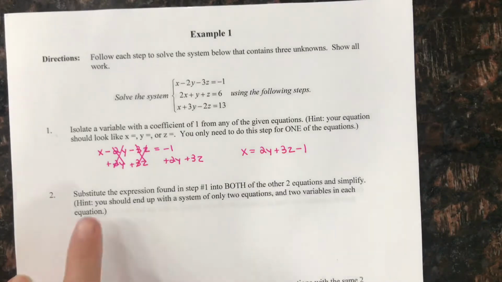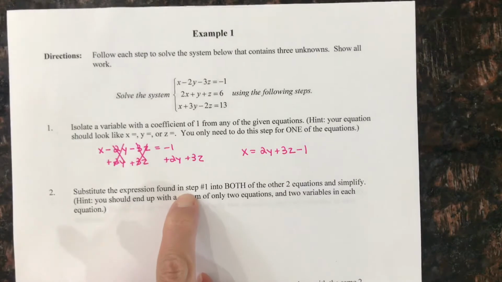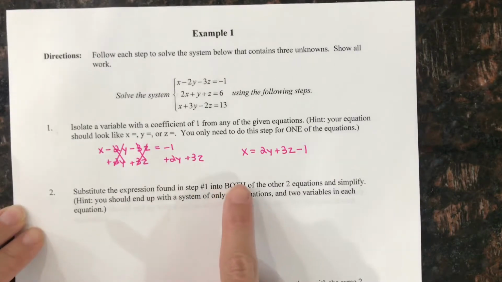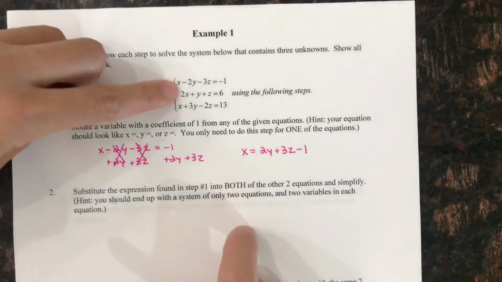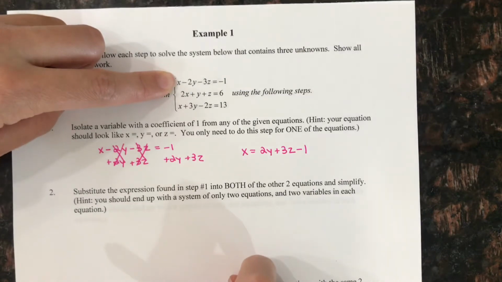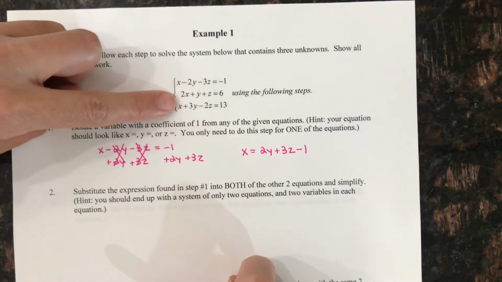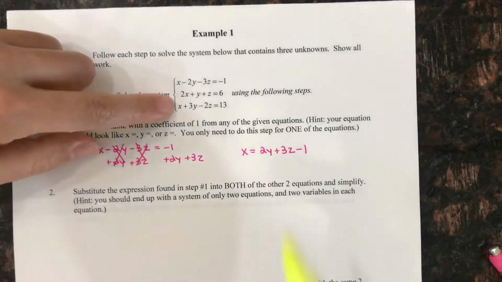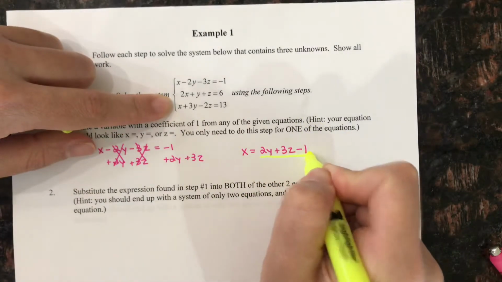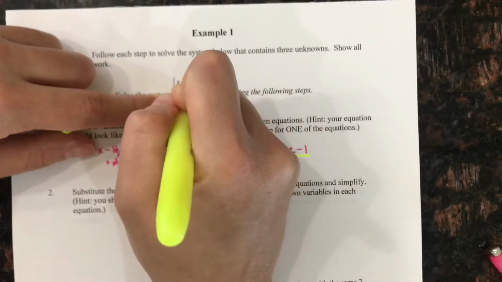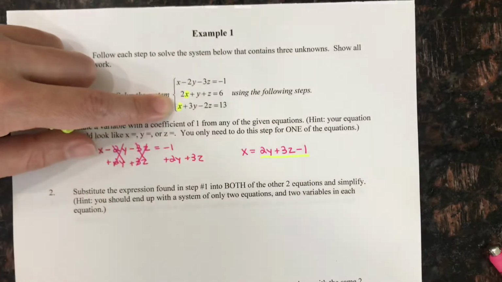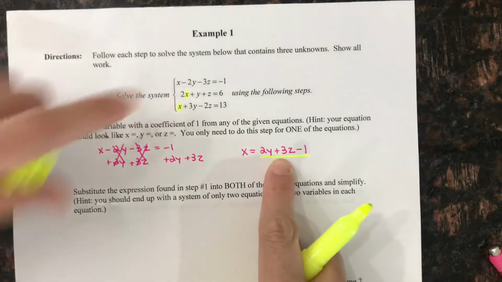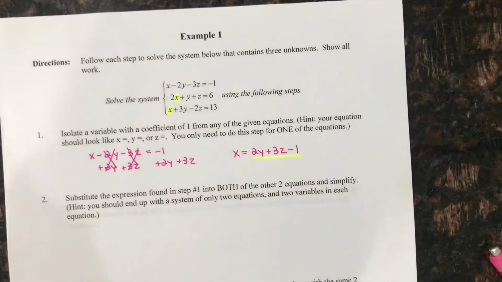Now our next step says to substitute the expression found in step 1 into both of the other 2 equations. So we had used the first equation in this problem. So what we're going to be doing is substituting this x quantity. Notice I've got all this stuff, and we're going to replace x with this quantity. Again, it's just substitution.